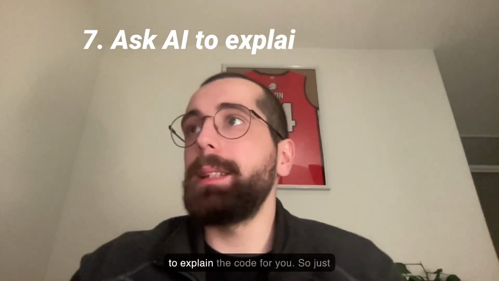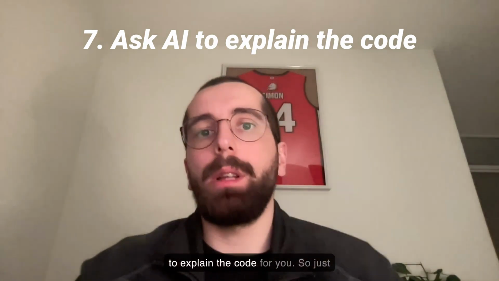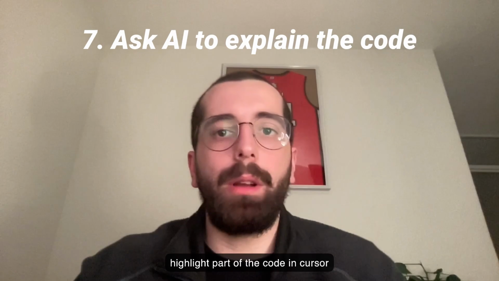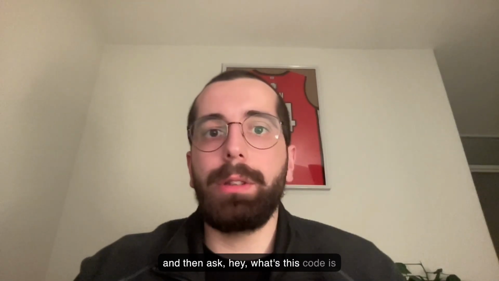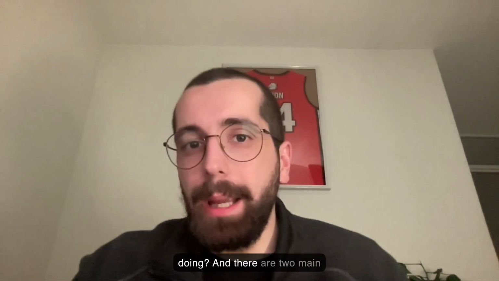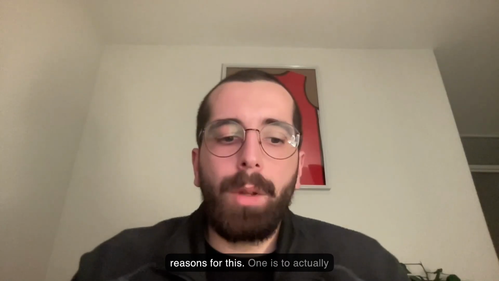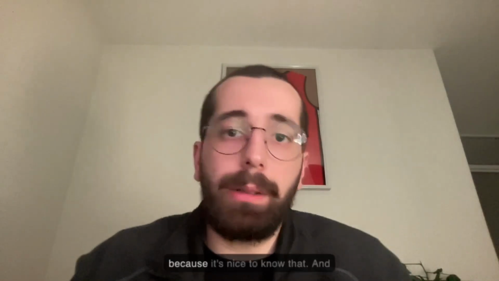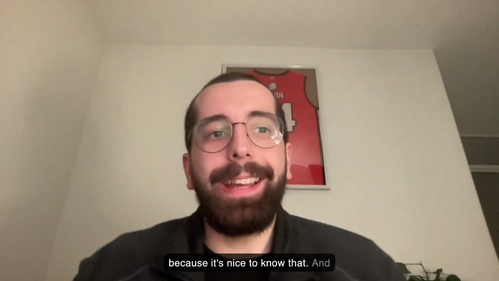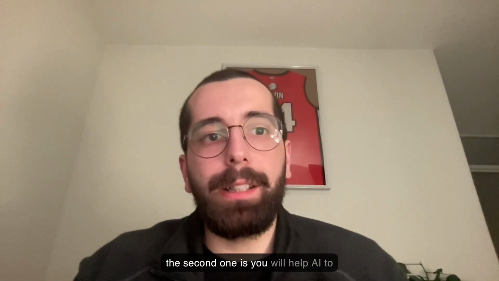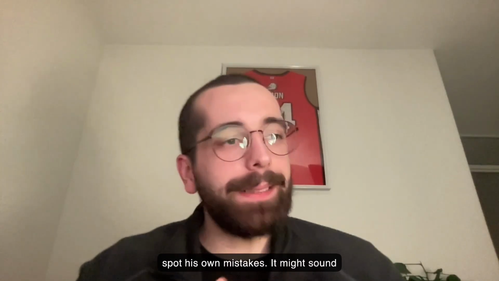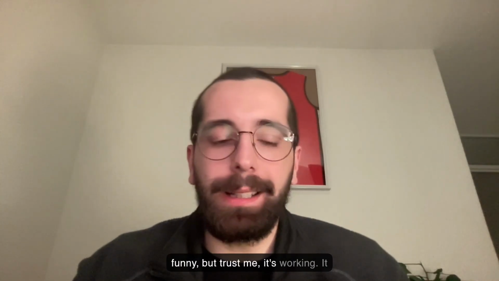And then the last point is ask AI to explain the code for you. So just highlight part of the code in Cursor and then ask, hey, what's this code doing? And there are two main reasons for this. One is to actually understand how your tool is working, because it's nice to know that. And the second one is you will help AI to spot its own mistakes. It might sound funny, but trust me, it's working.